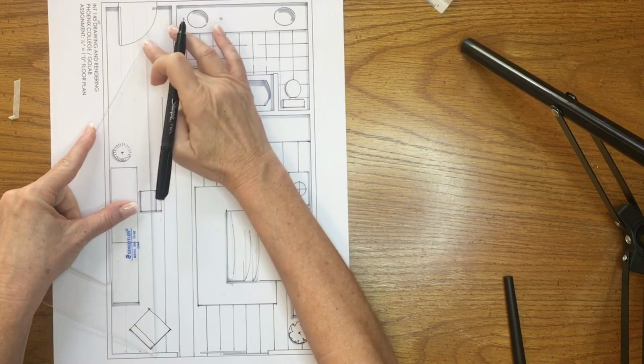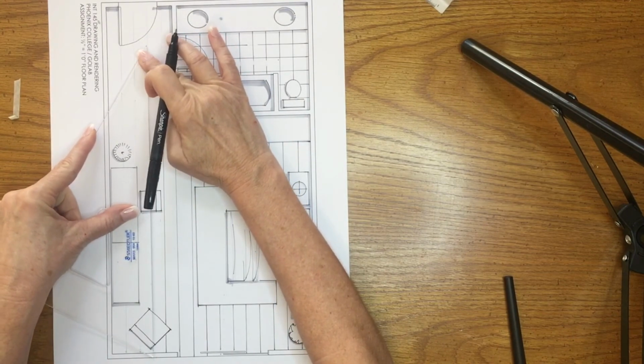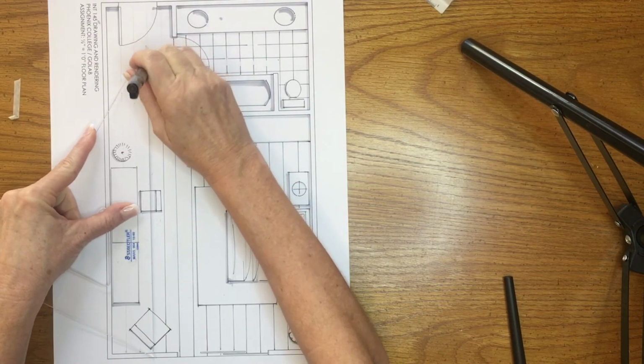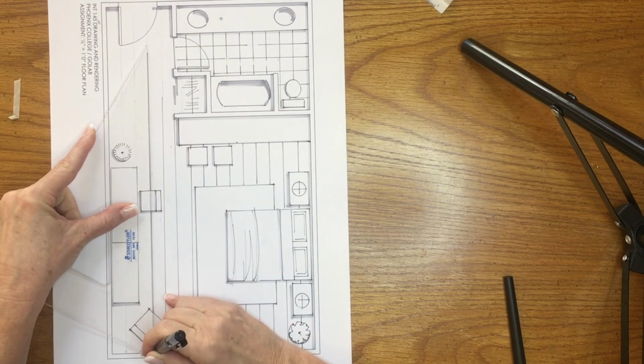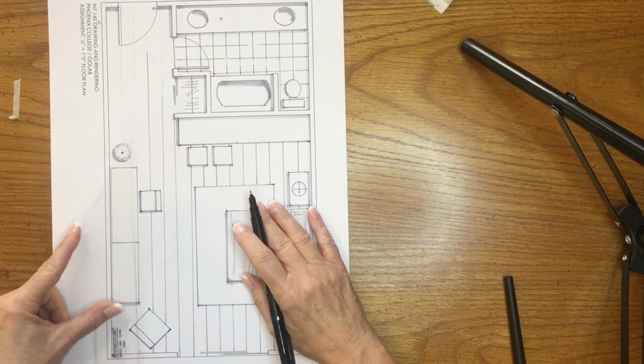So I'm going to have to start and stop, so I'll just let my professional gap be up here when I continue on the line.